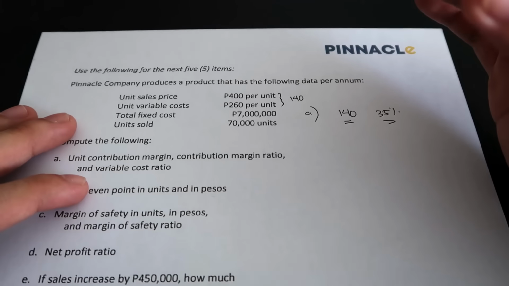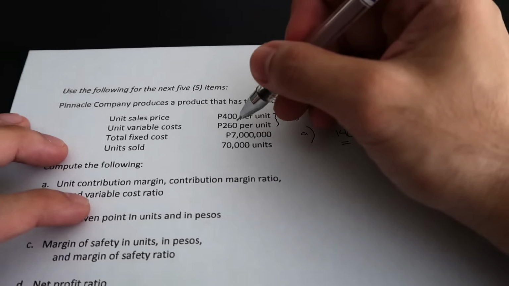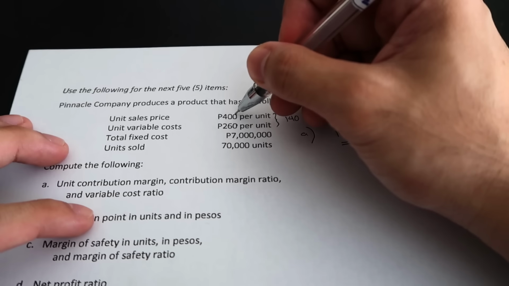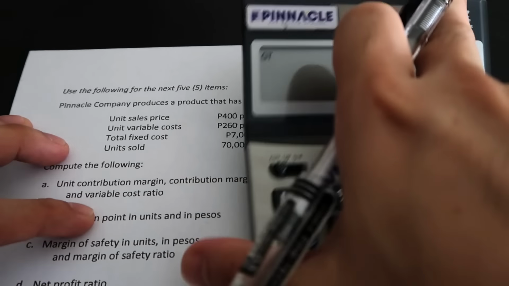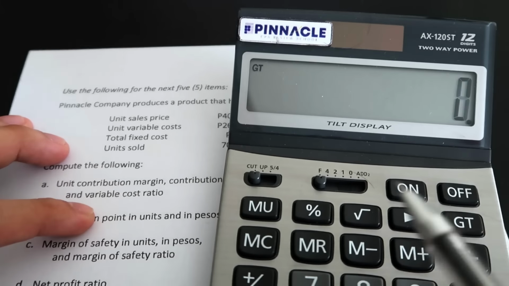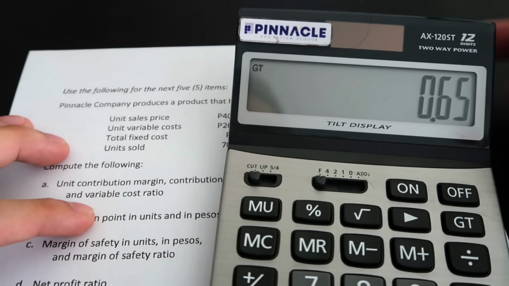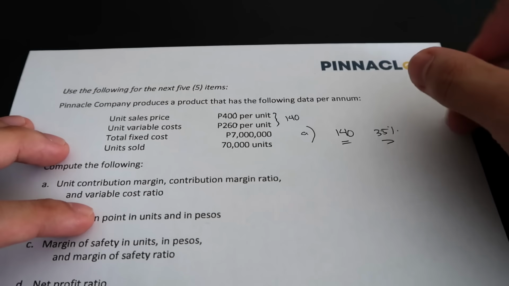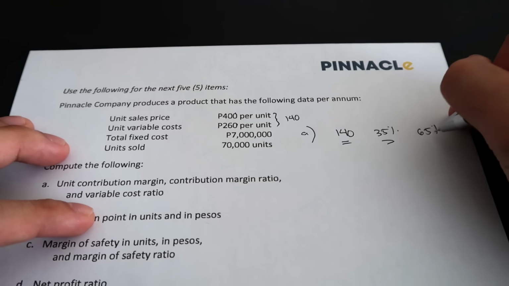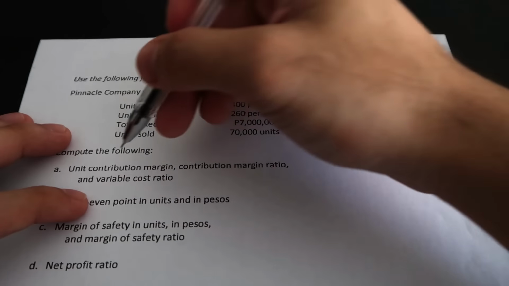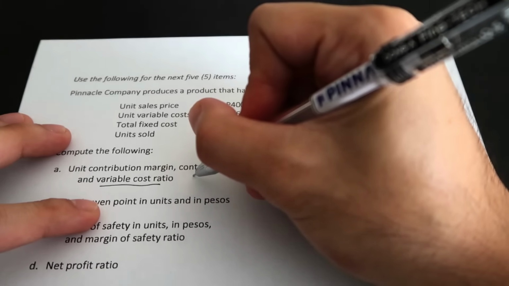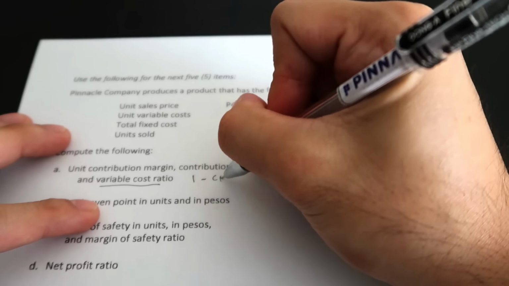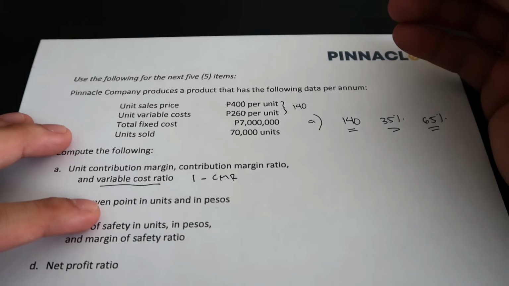Variable cost ratio. So what is the variable cost ratio? It's just your unit variable cost divided by the selling price, 400. 260 divided by 400, you get 65%. Easy. Your variable cost ratio is just equal to 1 minus the CMR. Is that always correct? Yes.